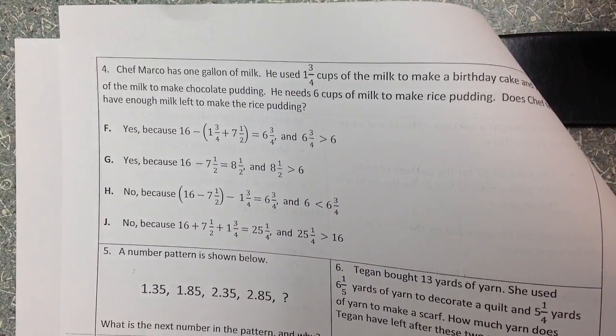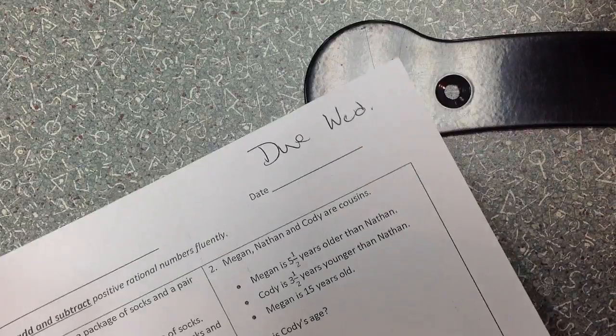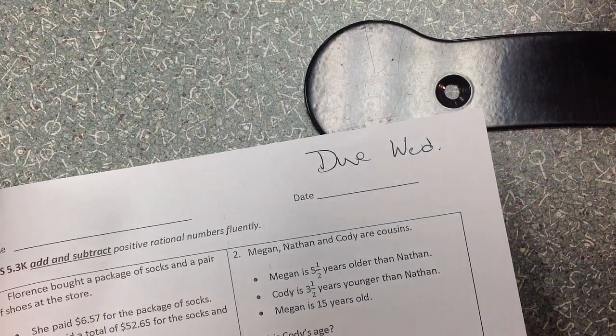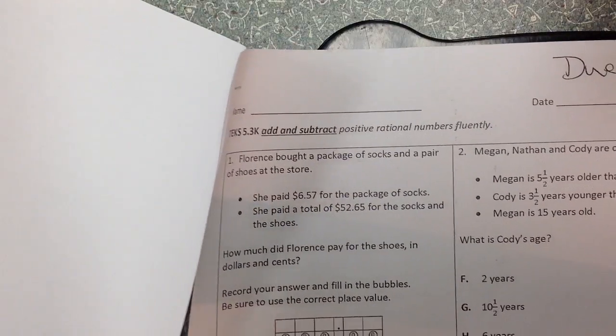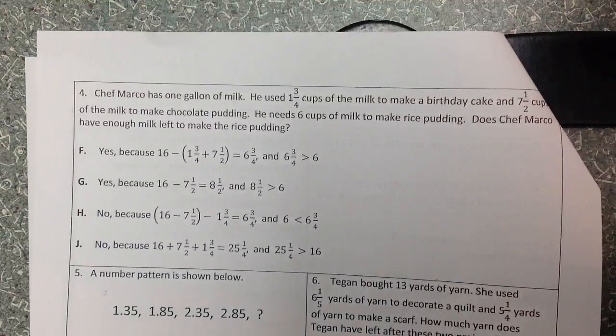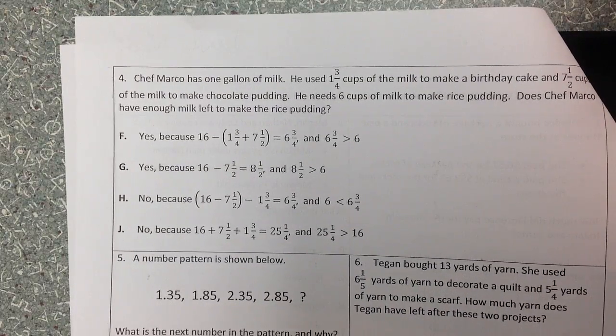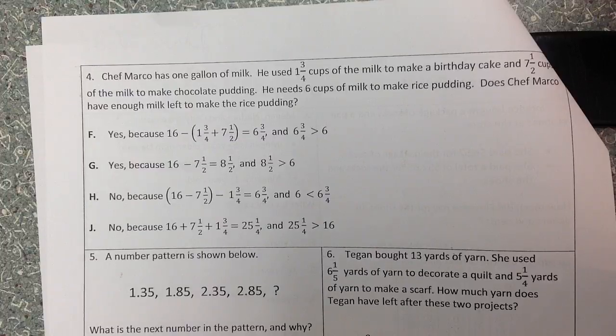Okay, boys and girls, today's homework is 5.3K, add and subtract positive rational numbers fluently. And when they say that, they mean add and subtract decimals, add and subtract fractions, add and subtract whole numbers. And as I look through, I'm looking at number 4. To me, it is the most confusing. I had to do a double take.